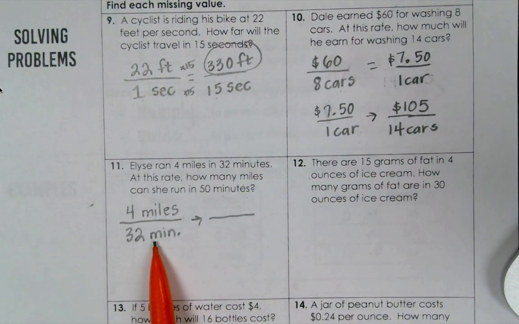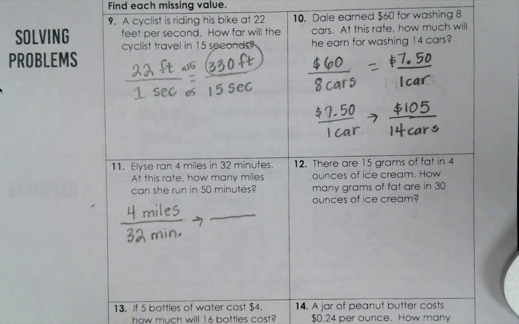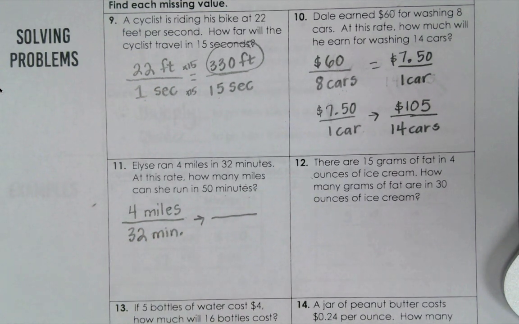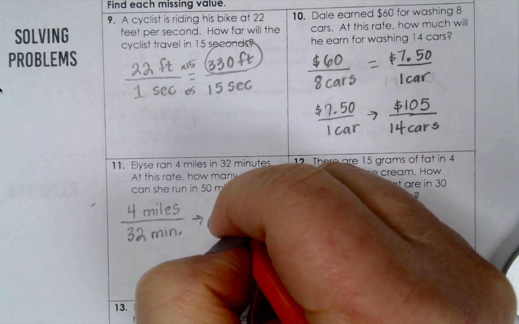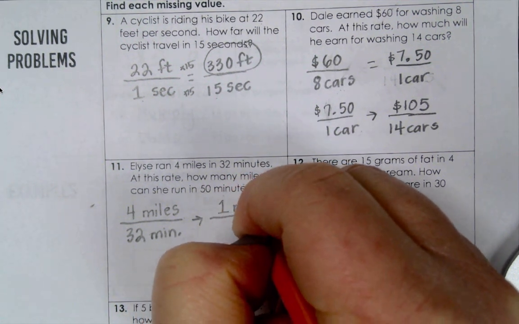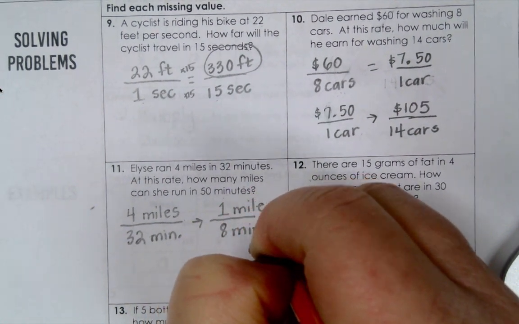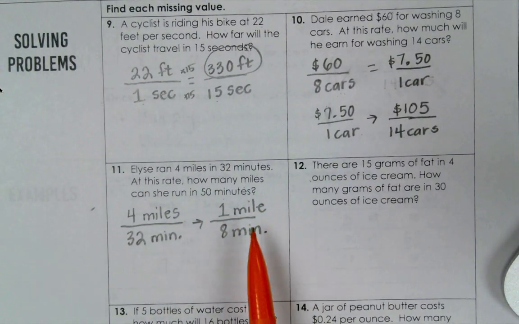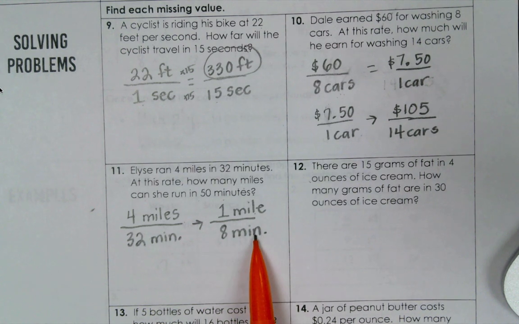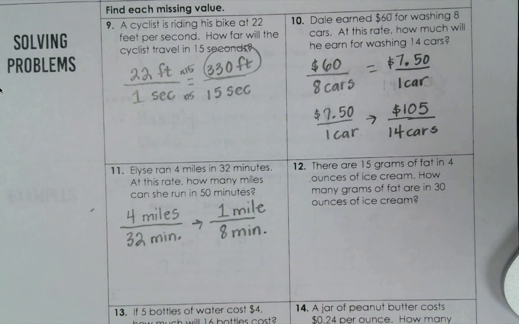So I'm going to divide. So 32 divided by 4 is 8. So 1 mile in 8 minutes. Okay. So she runs 1 mile in 8 minutes. So how many miles can she run in 50 minutes?